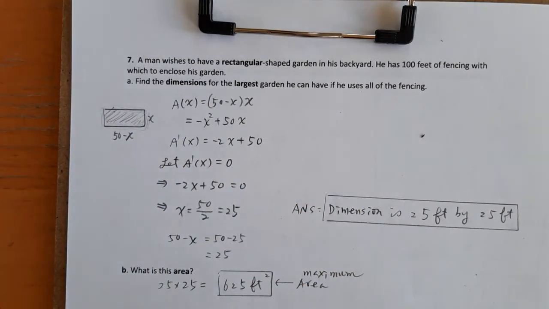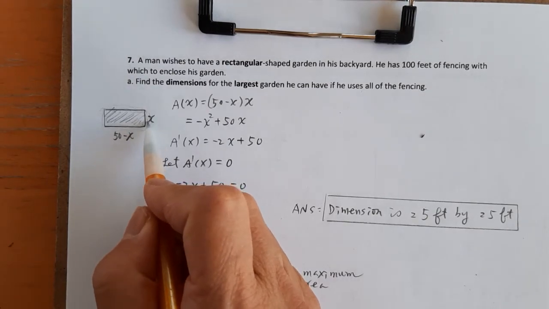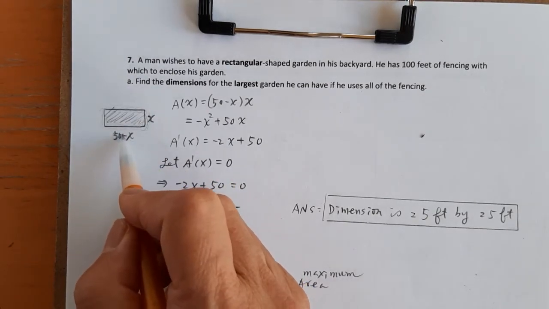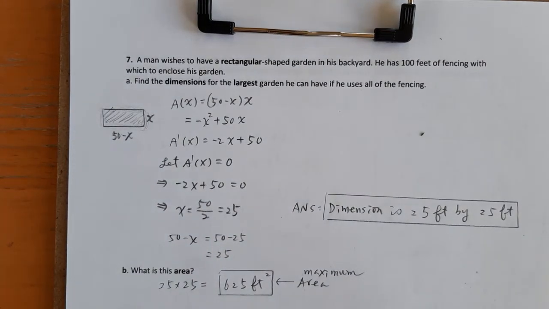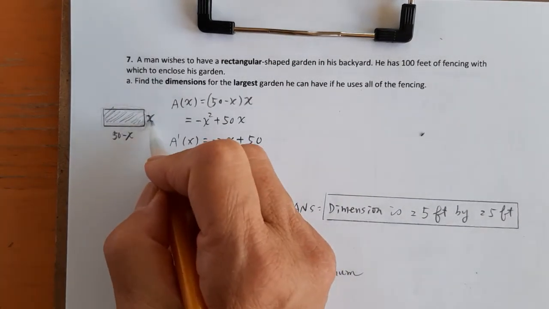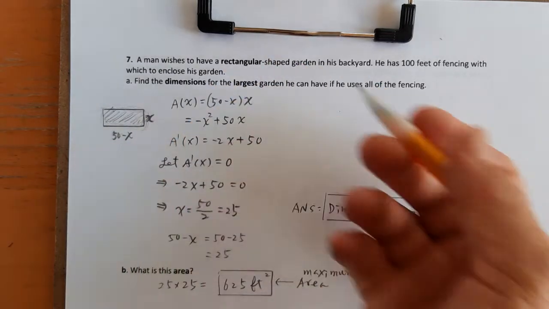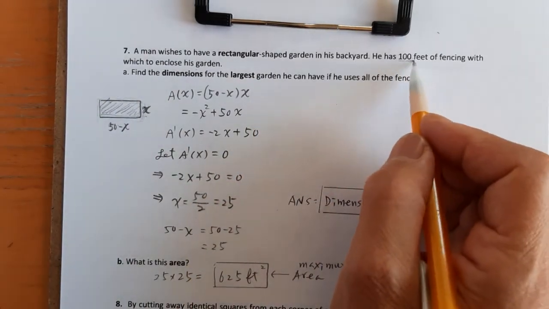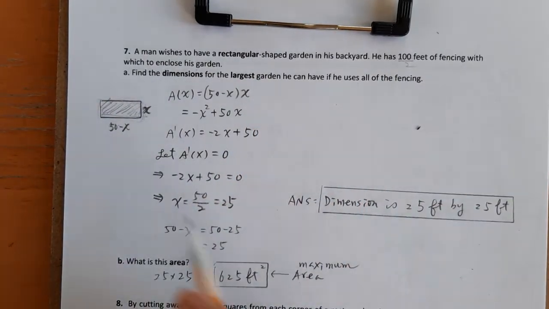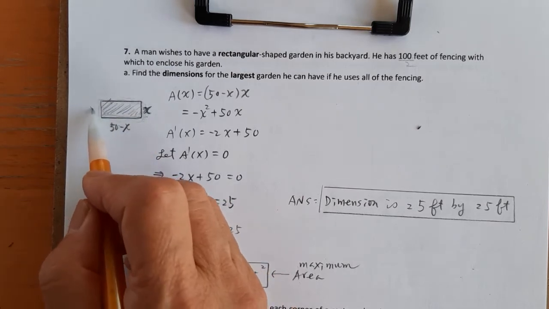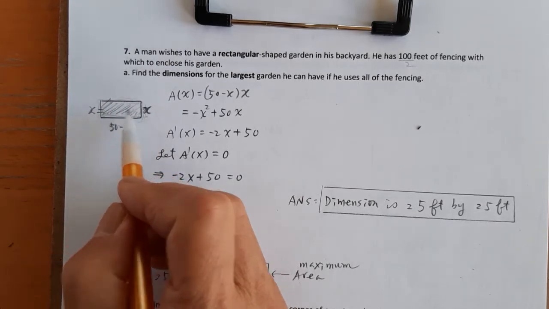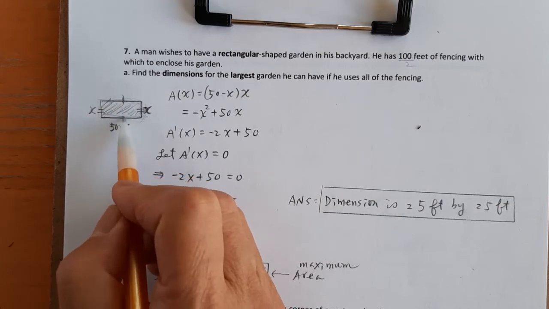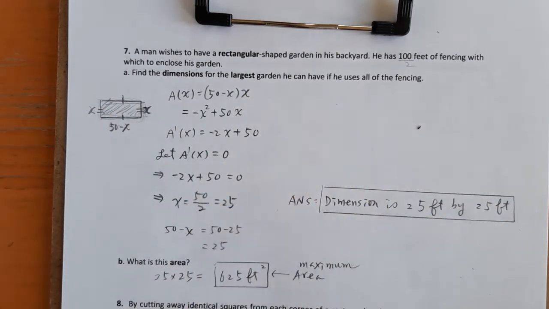So we need to figure out the area function. The question asks for the dimensions, which means how long the width is and how long the length is. So we can assume the width, the shorter side, is x feet, then the length will be 100 divided by 2, which is 50, because the two widths and the two lengths are equal.